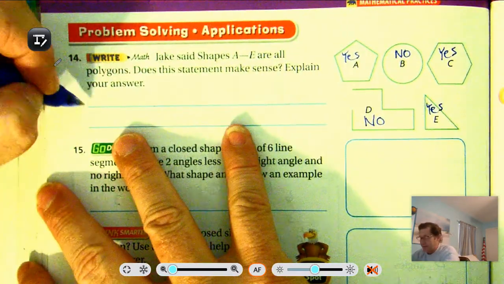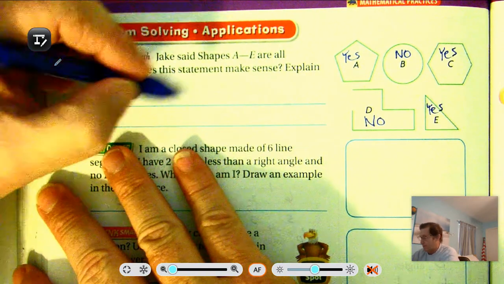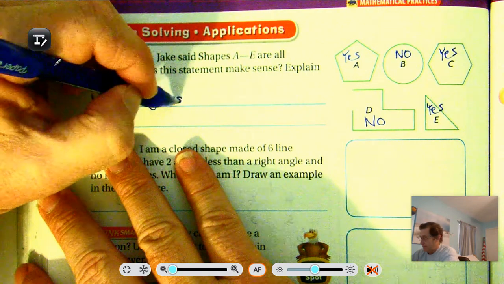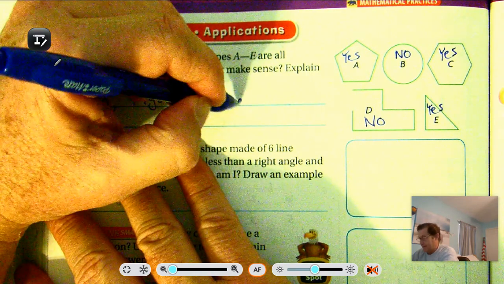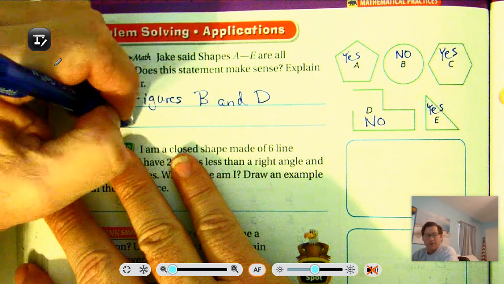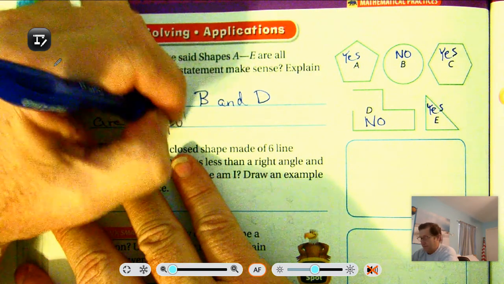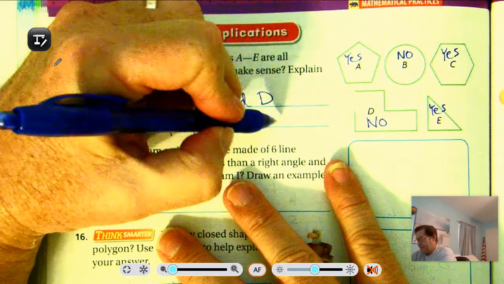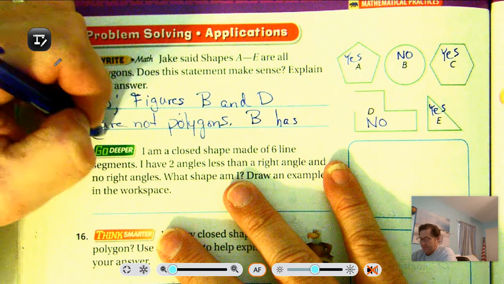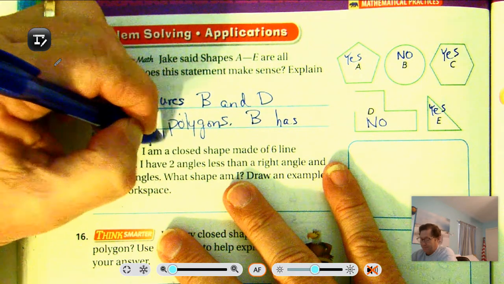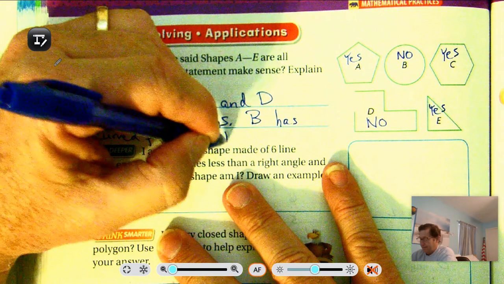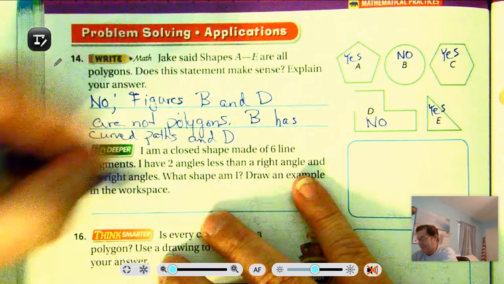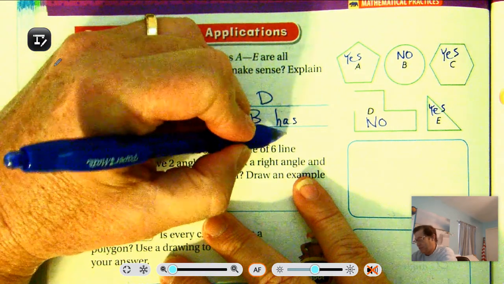E is closed, and it is made up of only line segments, so E is yes. So does this statement make sense? No. Figures B and D are not polygons. B has curved paths, and D is an open shape.